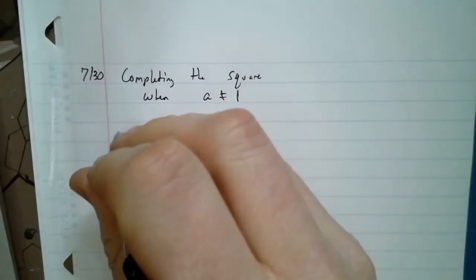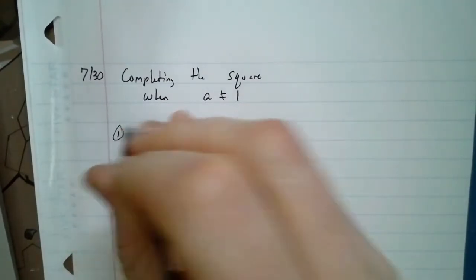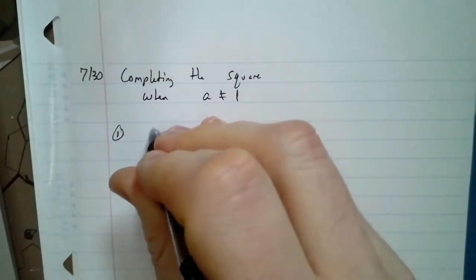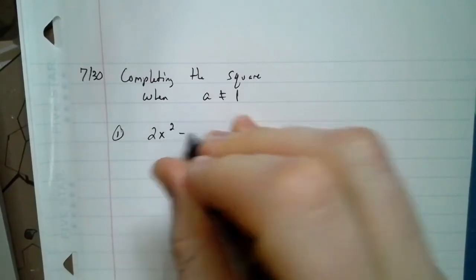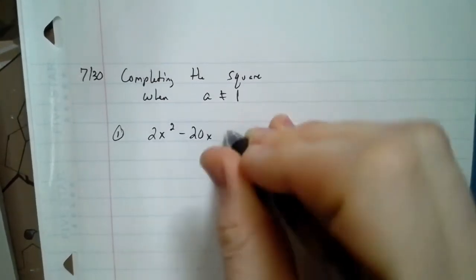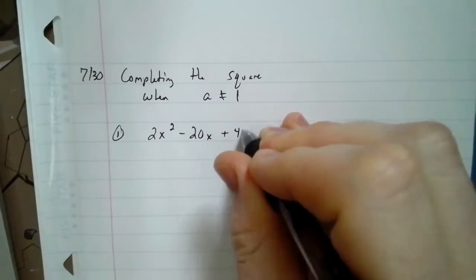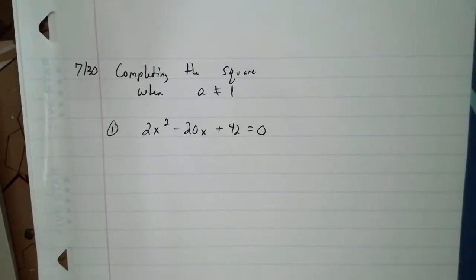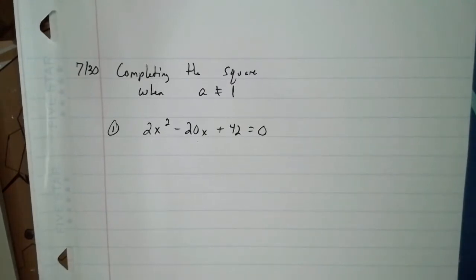It's really just one subtle difference, right? So here we're going to have example 1. We've got 2x squared minus 20x plus 42 equals 0. Now you might look at this and say, all right, I can probably factor out a GCF of 2, and you can actually even factor it, right? But I don't want you to do that here because I really want you to practice this skill with something that's a little bit easy and not too distracting for us, all right?